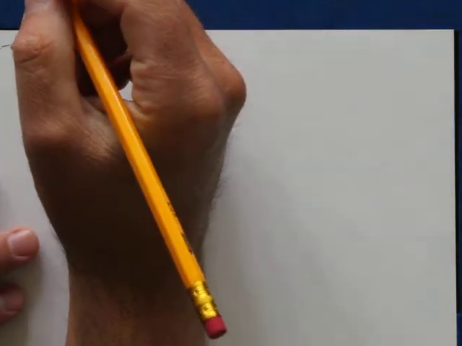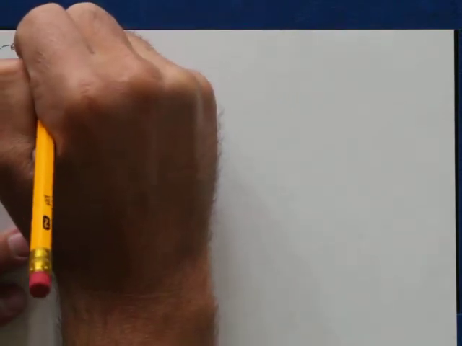Algebra 1, section 2-6. We are looking at ratios and proportions.